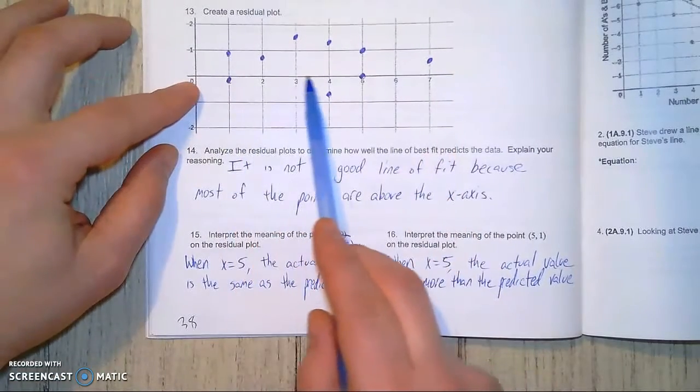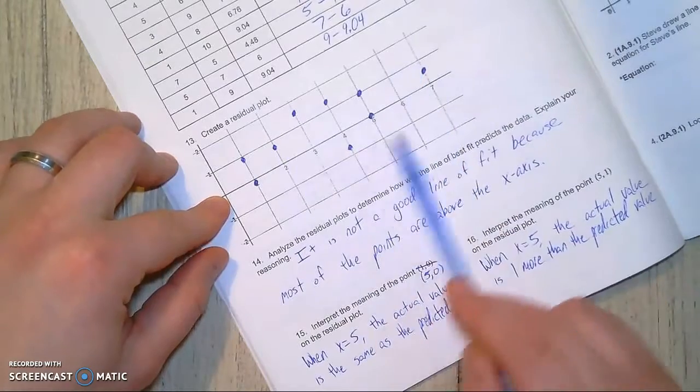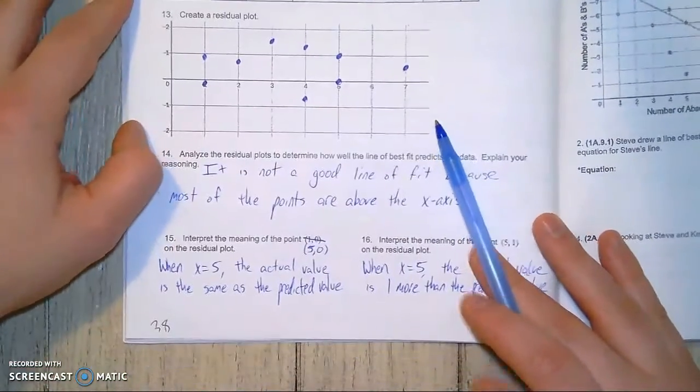Remember, if the x-axis is like the line of fit, that would mean most of these points were on one side of it and it wasn't balanced on the other side.